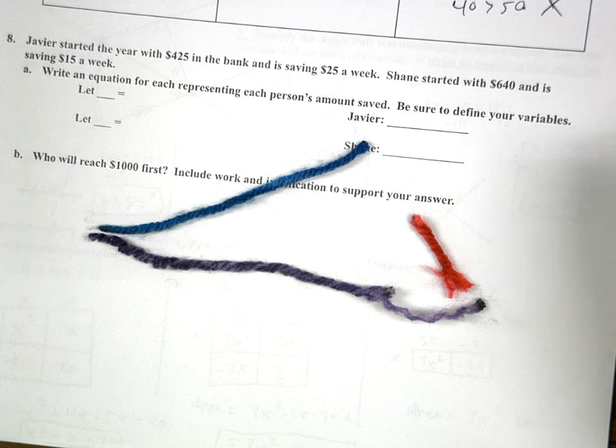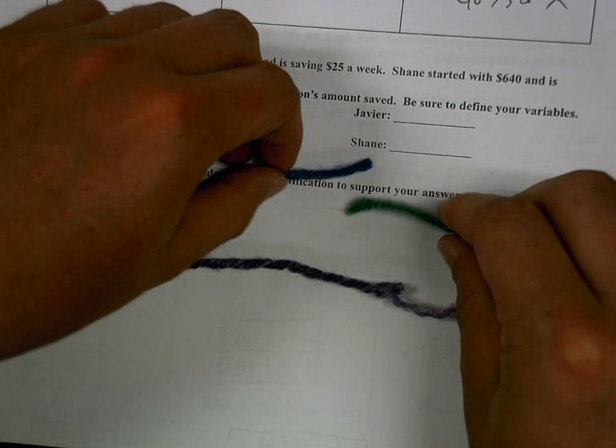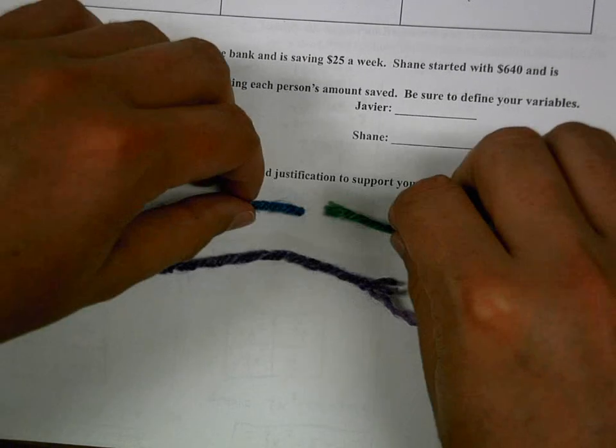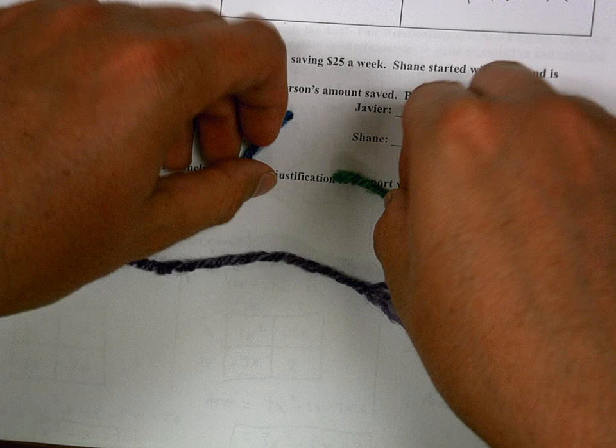That's why you have to have 2 sides that are bigger than the third side, so that way they can connect like that.